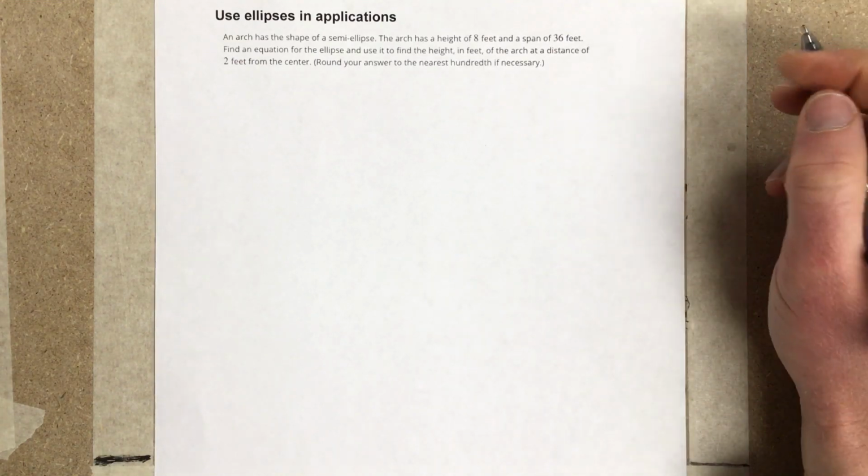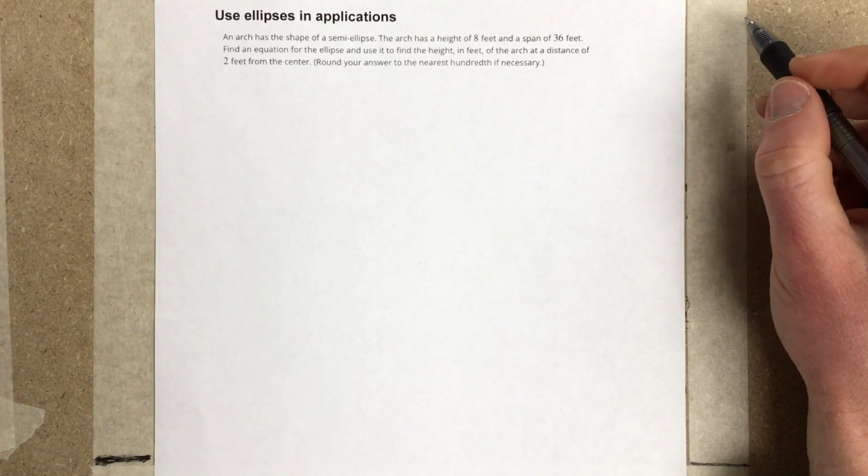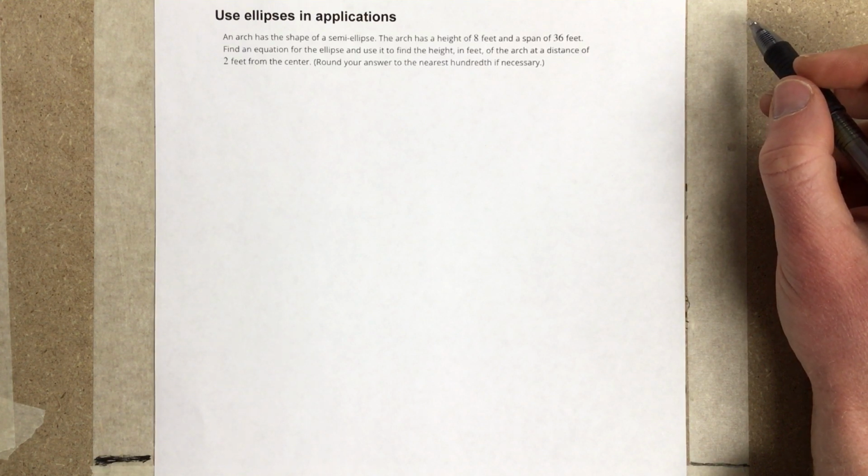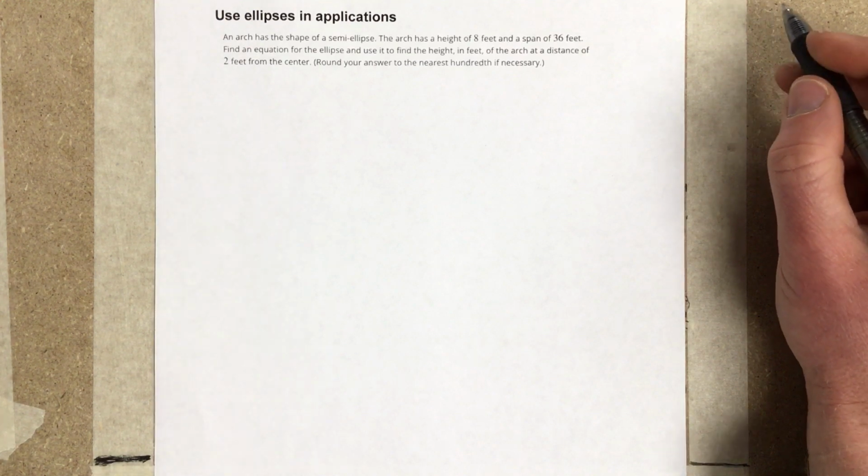In this video, we're going to use ellipses in applications. It says an arch has the shape of a semi-ellipse. The arch has a height of 8 feet and a span of 36 feet. Find an equation for the ellipse and use it to find the height of the arch at a distance of 2 feet from the center.